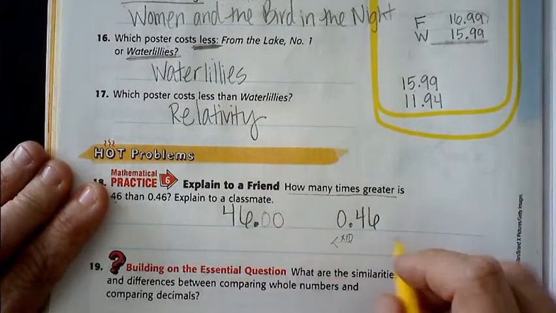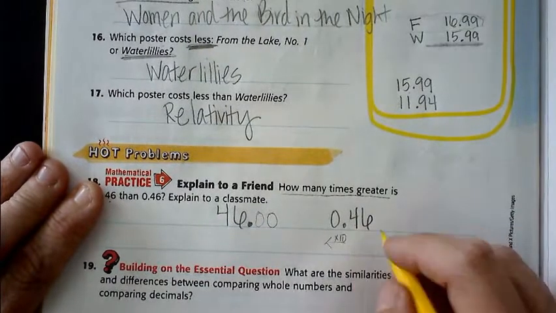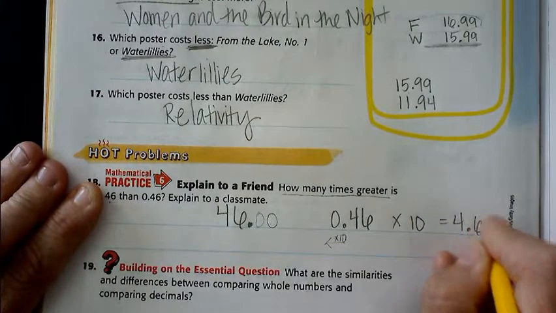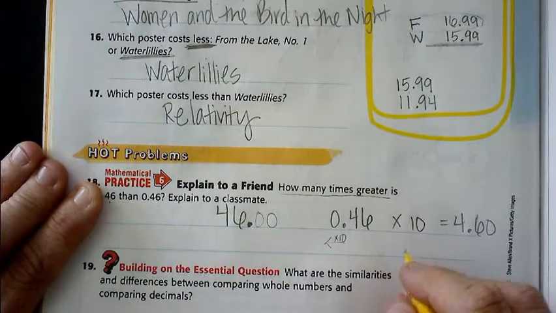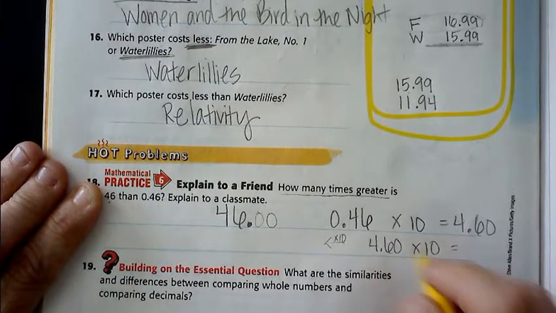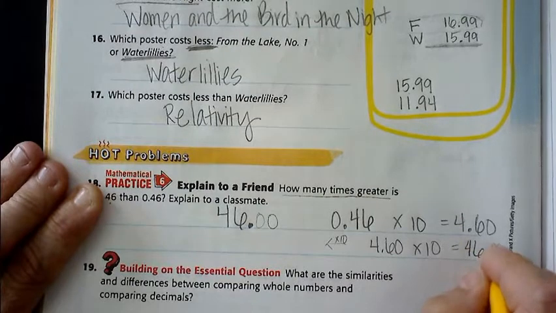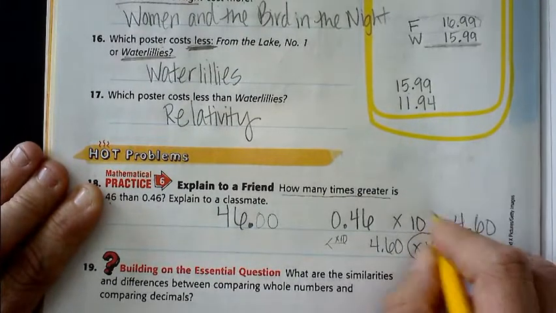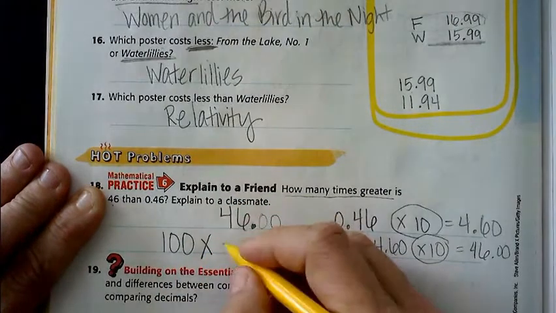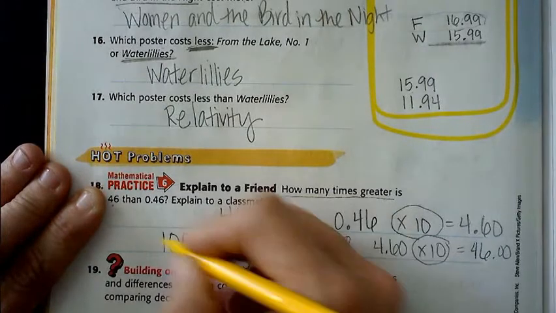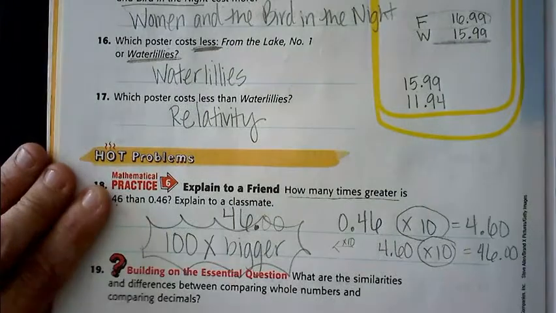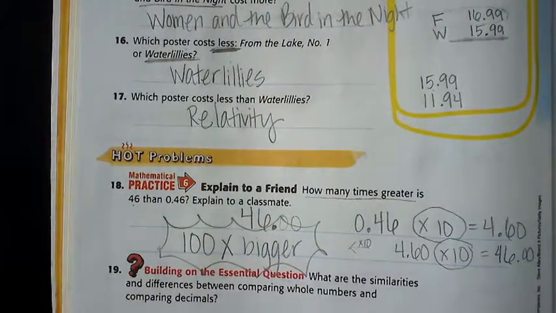So if we multiplied 0.46 times 10 with our calculator, we'd get 4.60, 4.6. If we multiplied 4.60 times 10, we'd get 46. So 10 times 10. What's 10 times 10? 100 times bigger. We're going to be doing more of that. We just want to get you guys thinking about how every jump of a decimal point is 10 times bigger.